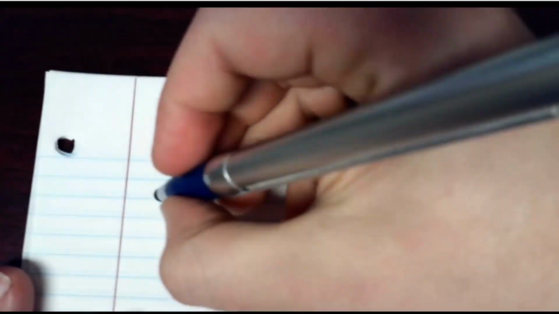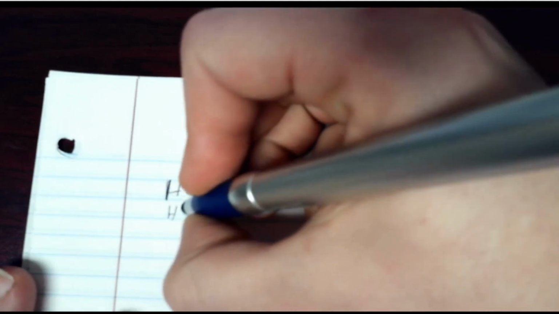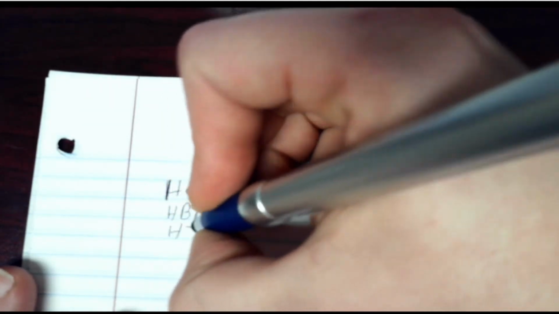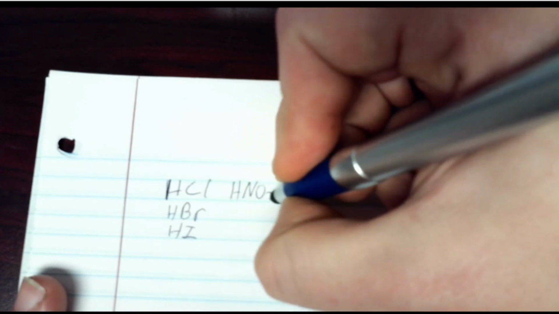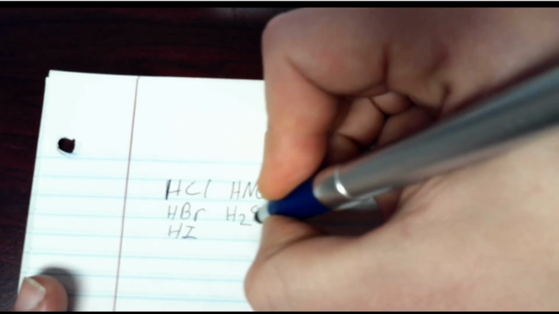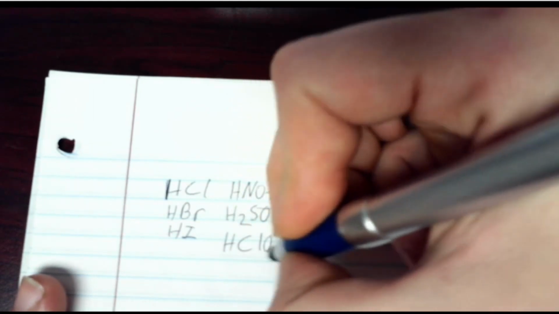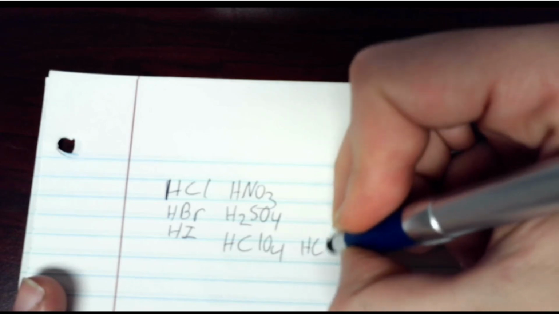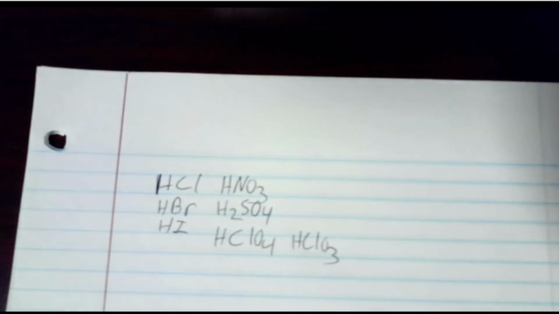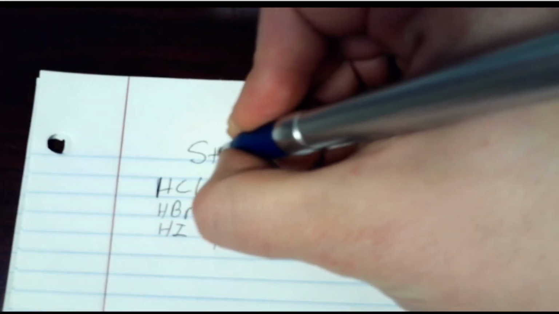So if I just did say our strong acids are HCl, HBr, HI, HNO3, H2SO4, and any perchlorate or chlorate acid. Those are our main ones that we have to worry about. Every other acid is considered weak.